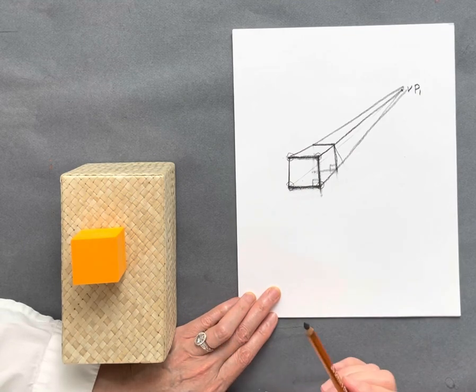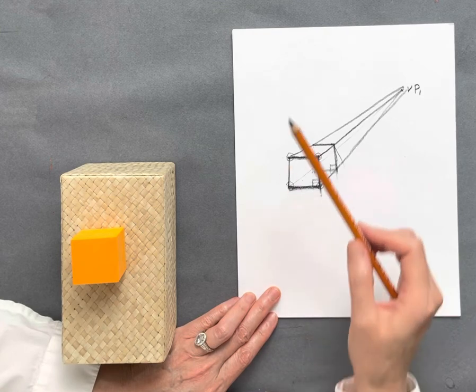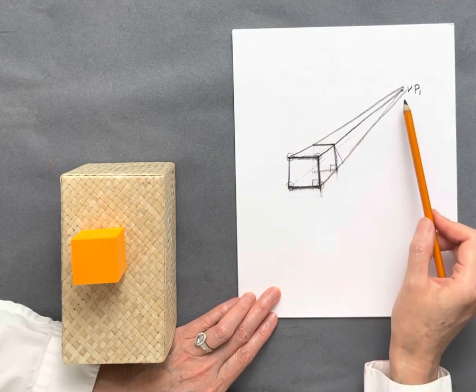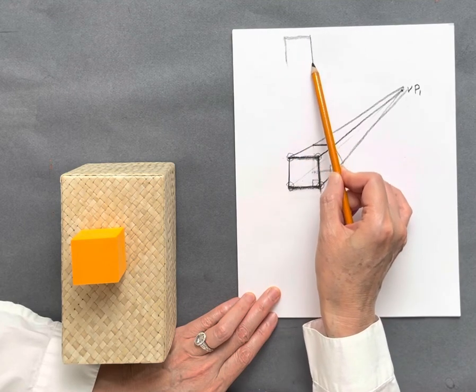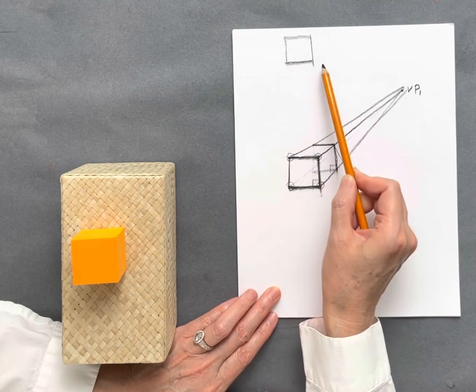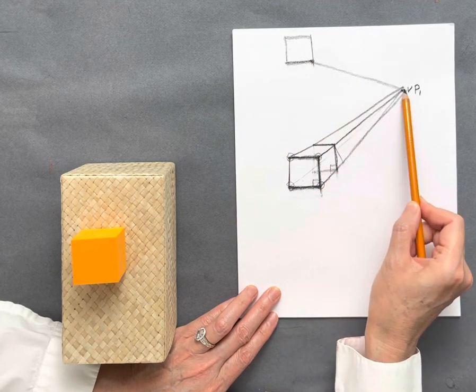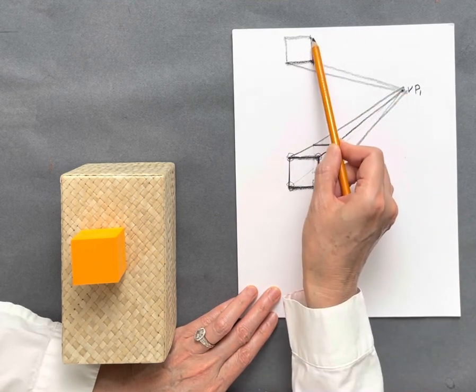Right, now if you want to have a cube that is above the vanishing point, you can go ahead and try that. Same thing, you will draw a square, this point to here, here, and then here.